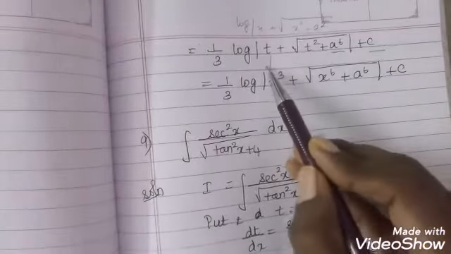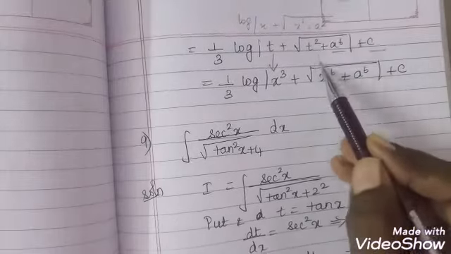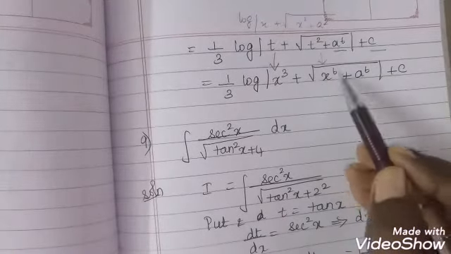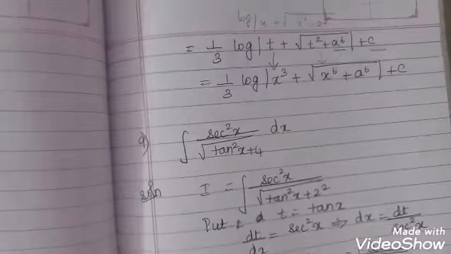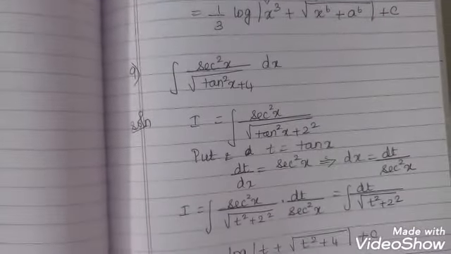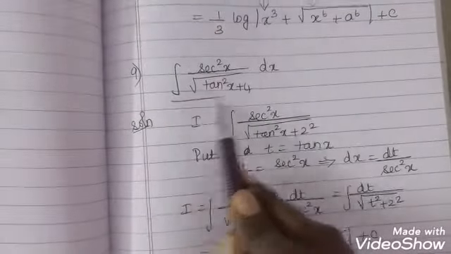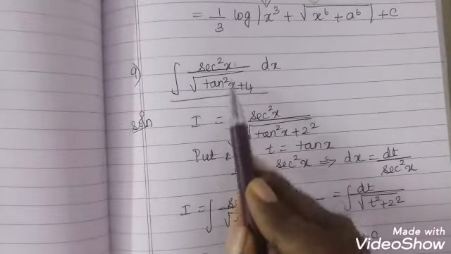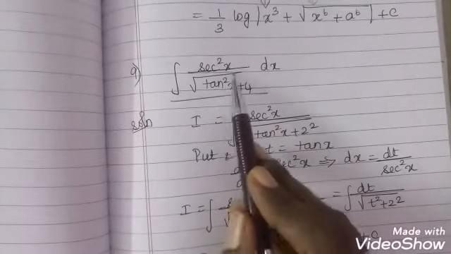So what's the value of t here? It is x cube. Here again when I substitute it, it is 1 by 3 log of x cube plus square root of x power 6 plus a power 6, plus a constant. This is what you have here. Got it? Yes.